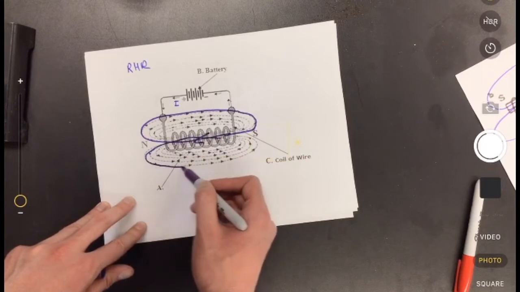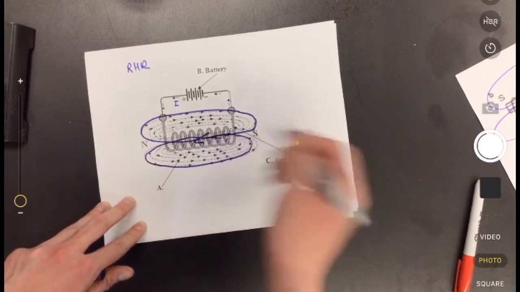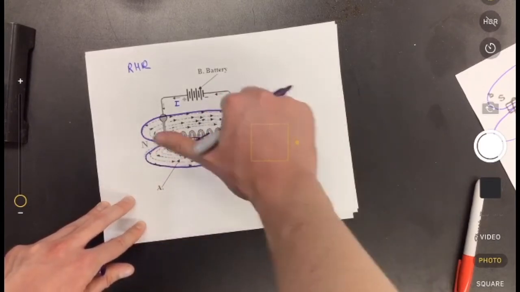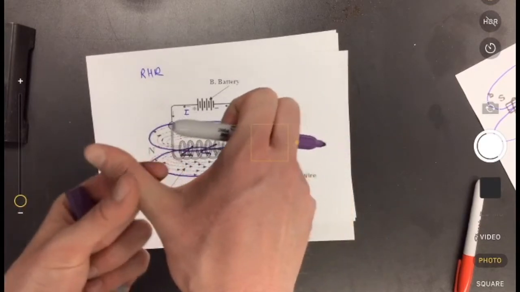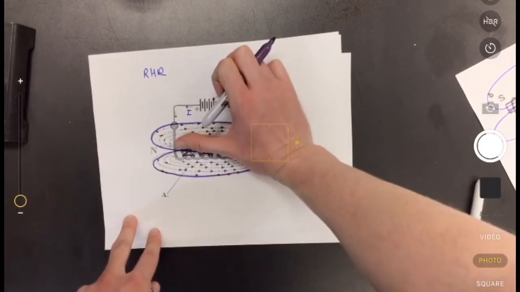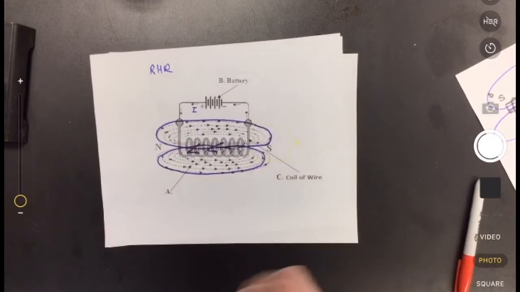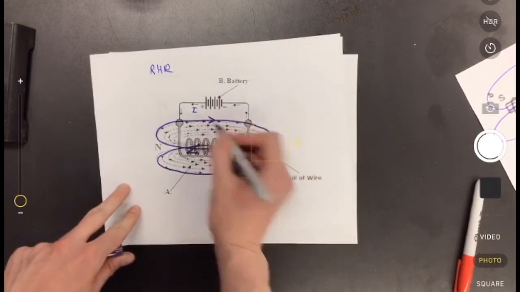So yes, our thumb points towards north, but really what our thumb is pointing along is the magnetic field line, right? It's just that inside the magnet, north is with the magnetic field lines, because they're going to leave north, right, to come back and enter south.